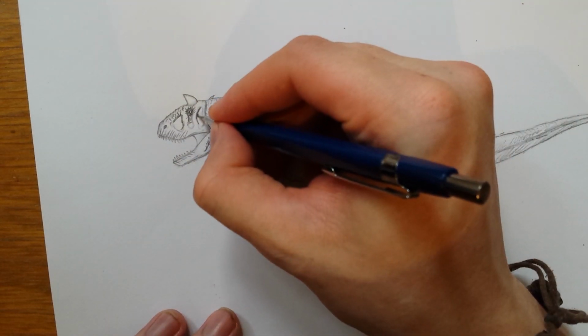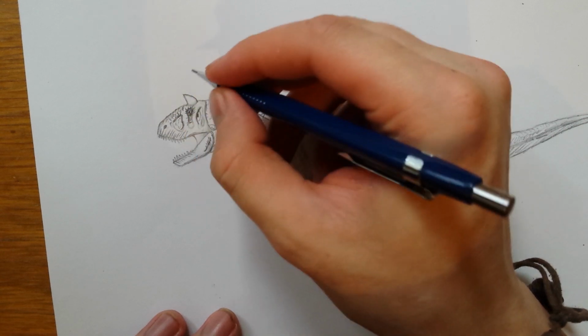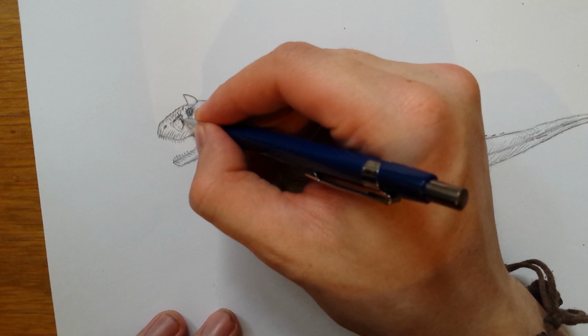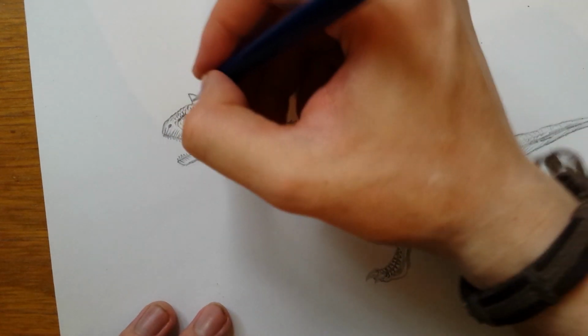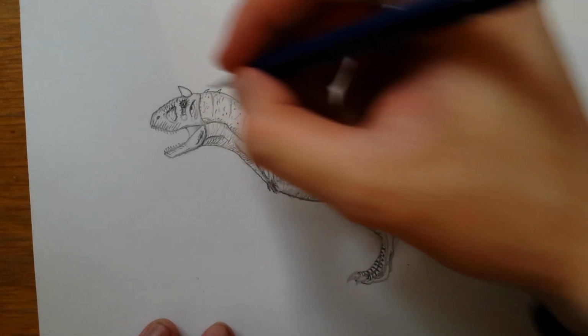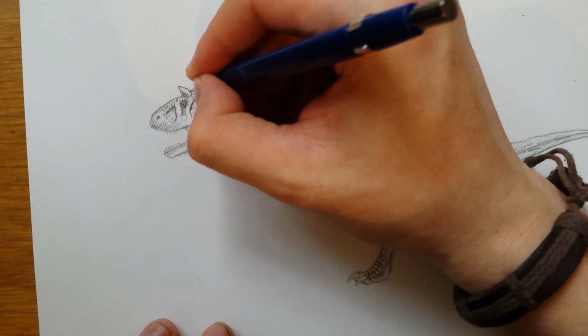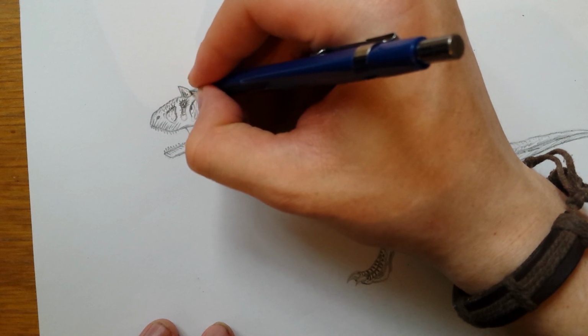And maybe put an ear right there. Don't darken in those holes too much. And for spikes like this, just do something like this. A couple of lines going up, and then a little bit of detail on it.